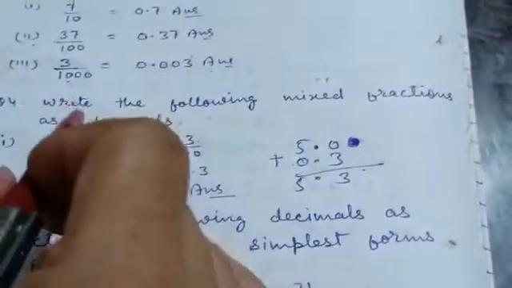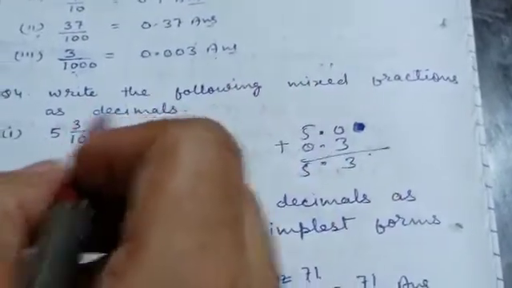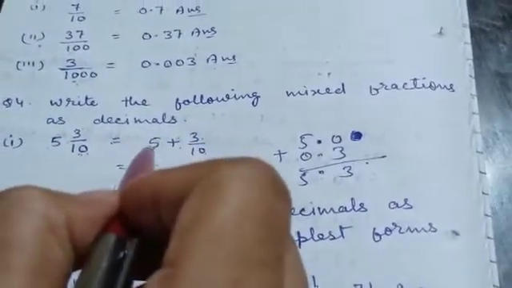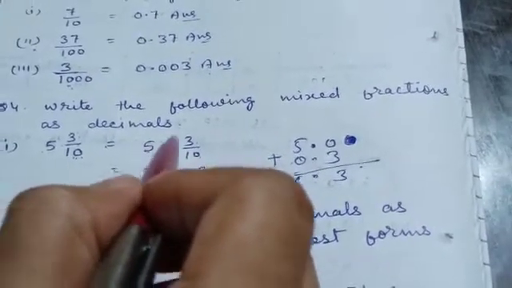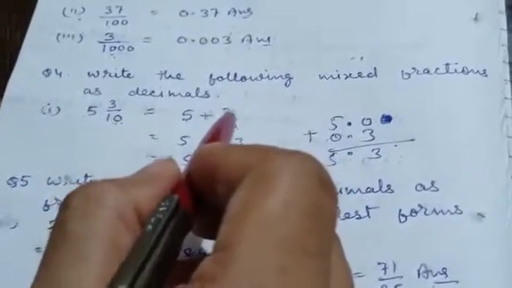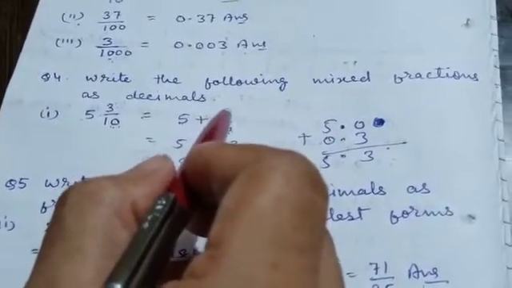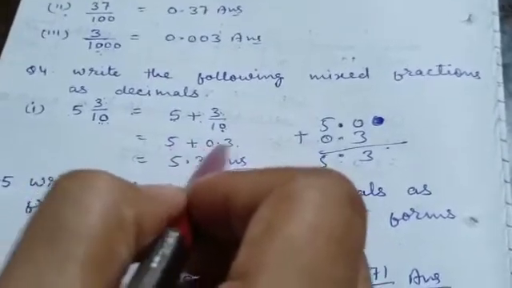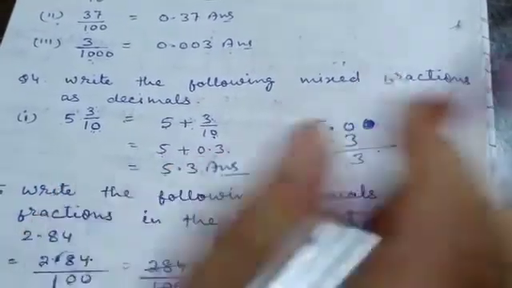Next, question number 4. Write the following mixed fraction as a decimal. 5 and 3 by 10. We'll write it like this: 5 plus 3 by 10. Now when you simplify 3 by 10, the decimal will move to the left after one digit. So it will be 5 plus 0.3, that is equal to 5.3. That will be your answer.